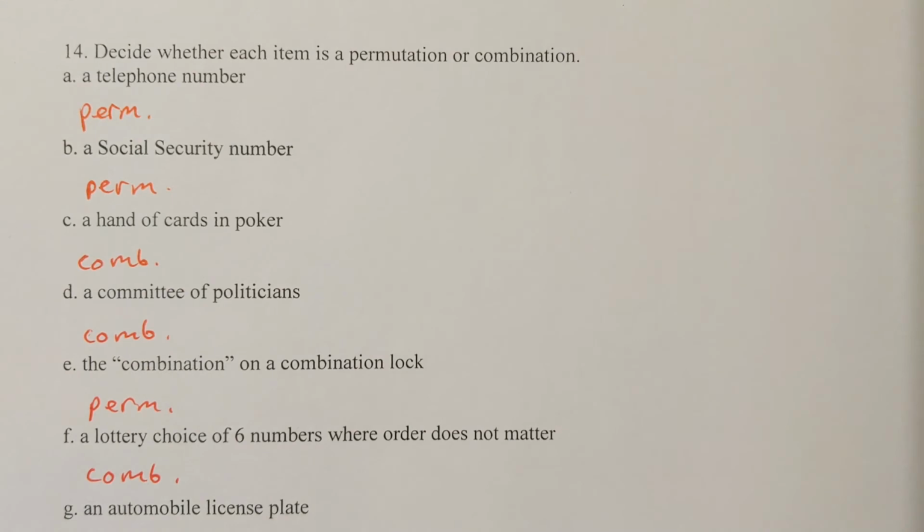Part E, the combination on a combination lock. Okay, so let's suppose that you have a lock with 30 numbers on it, and to open the lock, the code is 17-4-23. Okay, now if you go 23-4-17, you're not going to open the lock. Okay, because order matters. That'd be a permutation.